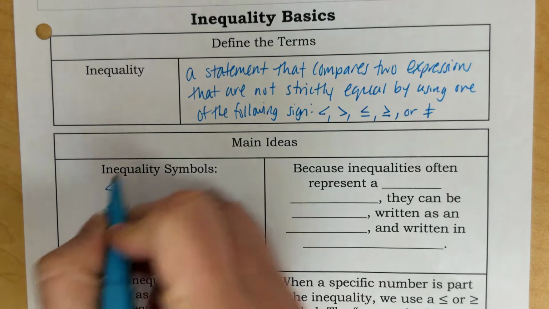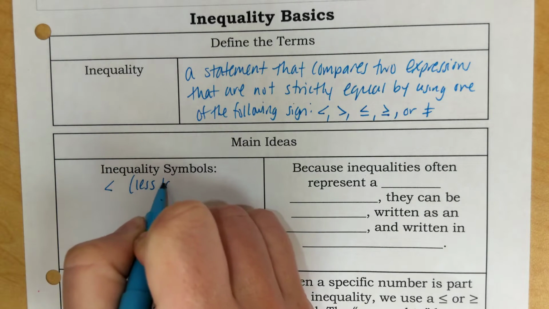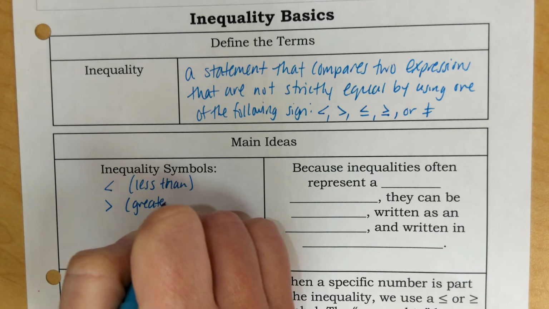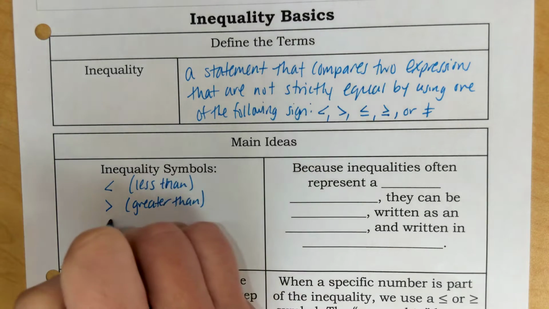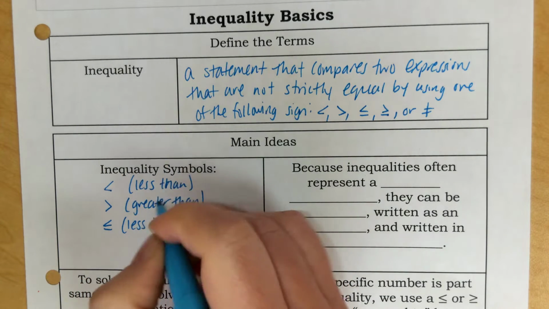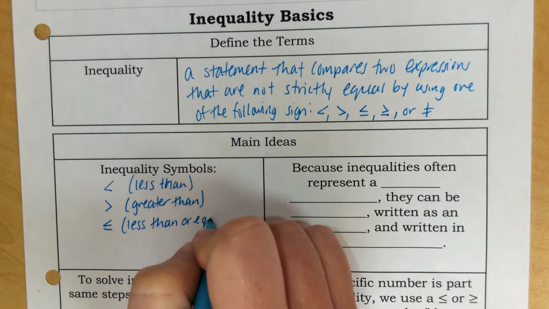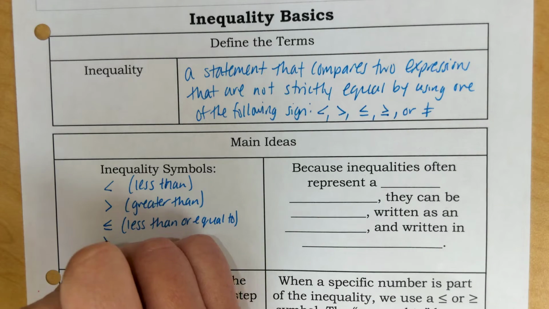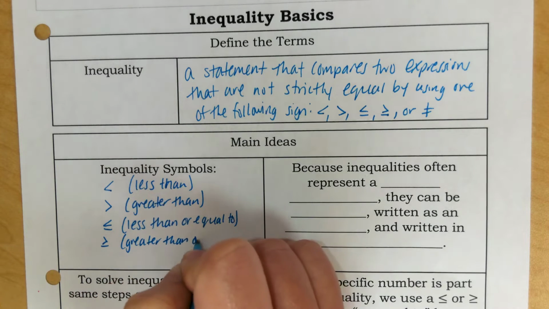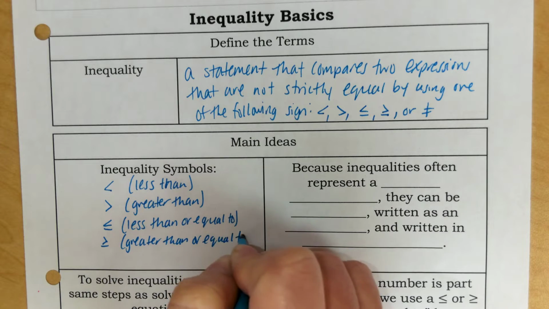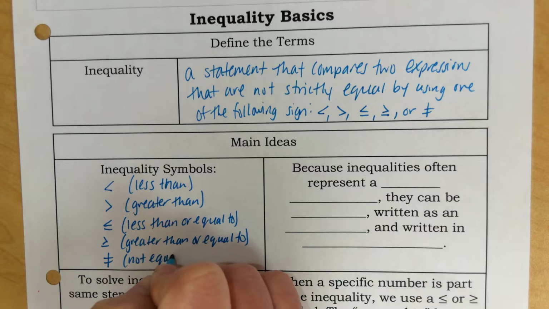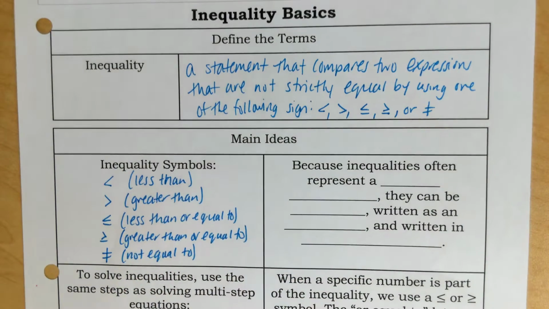One more time. Less than. This is the less than symbol. This is greater than. This one is less than or equal to. Notice the only difference is we have a line underneath it. That's the or equal to part. Greater than or equal to. And not equal to. And those are the main symbols that we use.